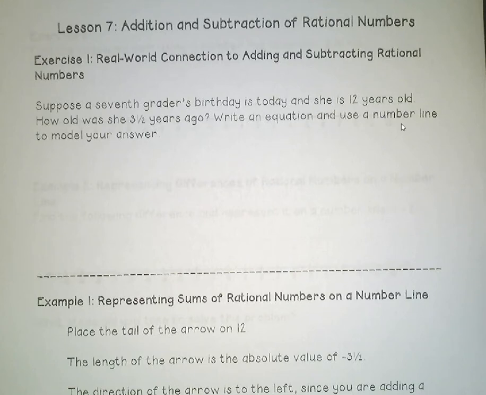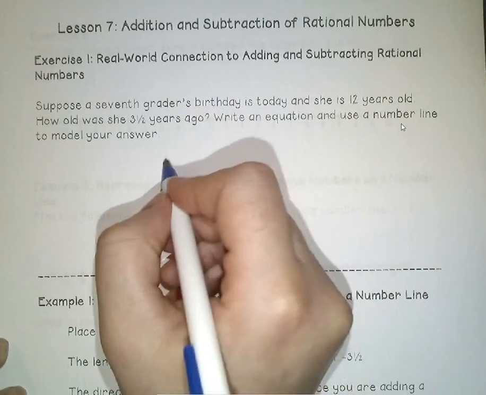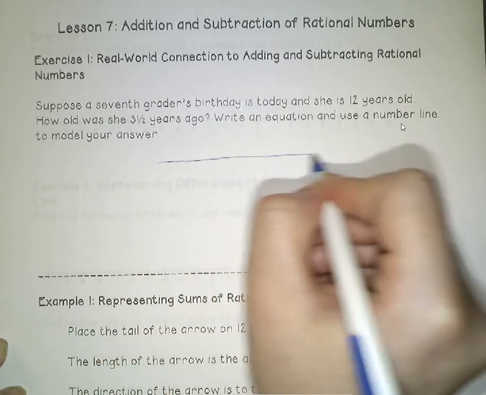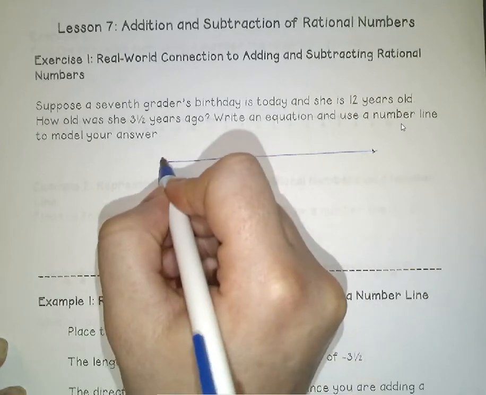Okay, so suppose the 7th grader's birthday is today, and she is 12 years old. How old was she 3.5 years ago? Write an equation and use a number line to model your answer. Okay, let's start with the number line to make sure that we understand where everything is happening.